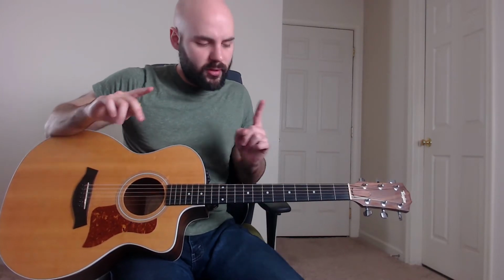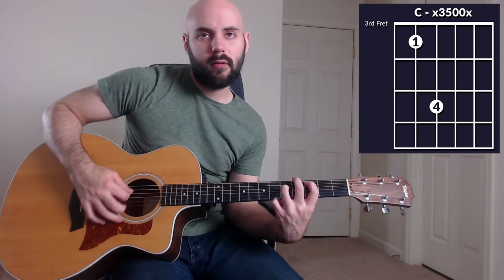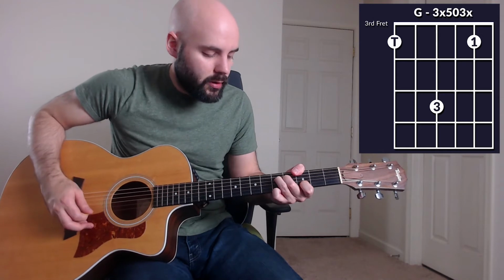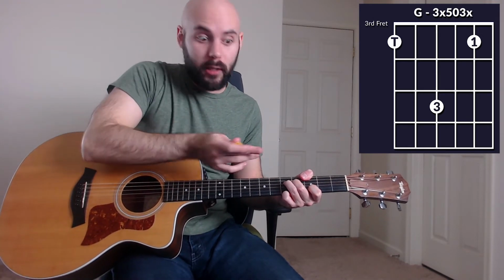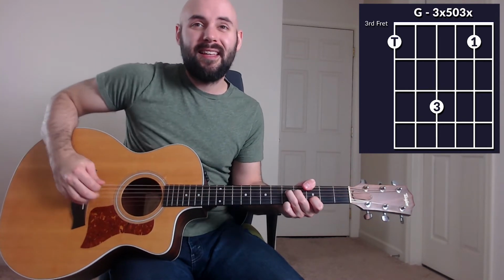Let's head straight into verse number 2, which is very similar to the second half of verse 1. We're going to be playing these chords again, the E minor and the C, but this time, in the first verse we hammered on, and this time we're going to pull off from the 5th fret of the D string to the 4th fret. So it'll sound like this.